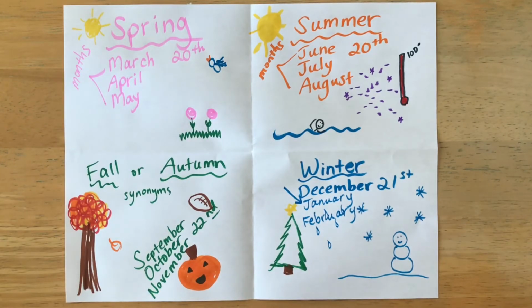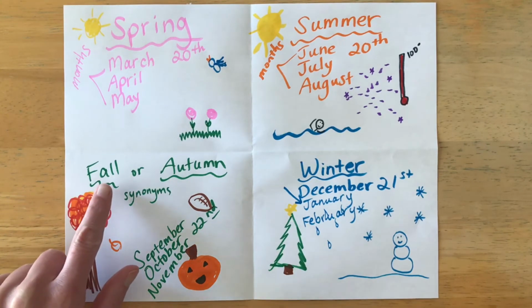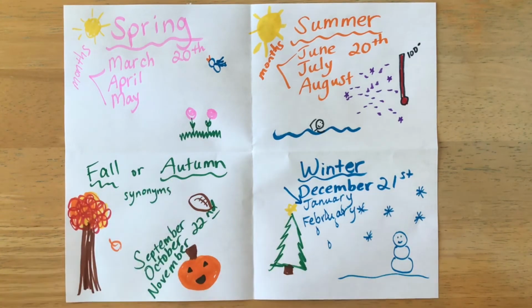So if I show you a picture of a jack-o'-lantern and you say October, that's not what I'm going to be looking for. What I'm going to be looking for is for you to say fall or autumn, because we're trying to learn about the seasons of the year. So with all that being said, I'm going to go ahead and show you those photographs now. Good luck guessing the season based on the photograph.